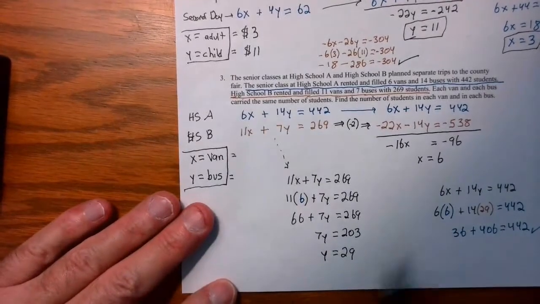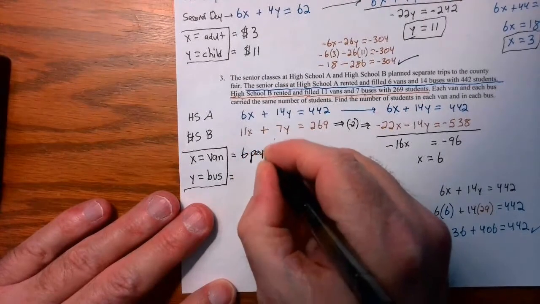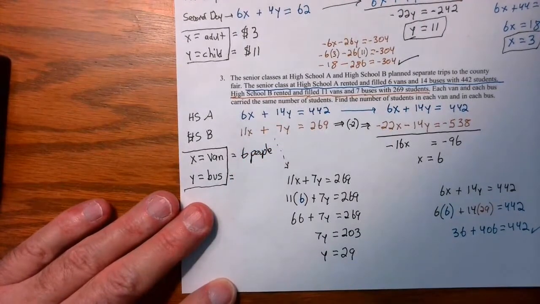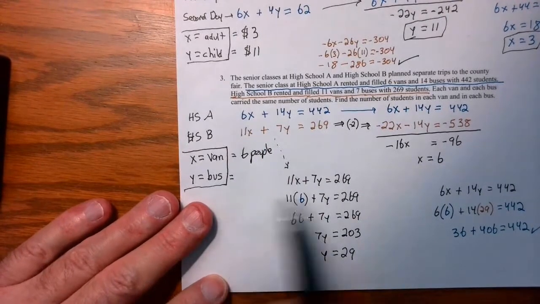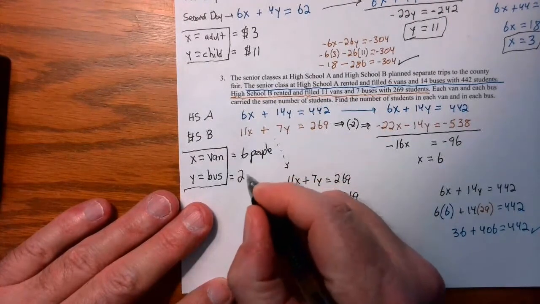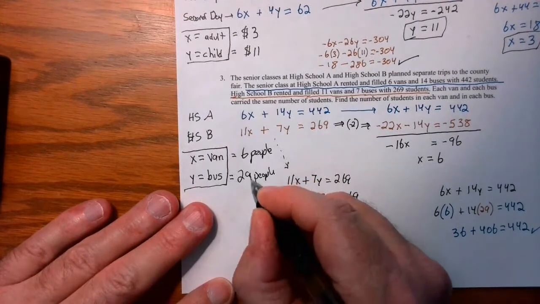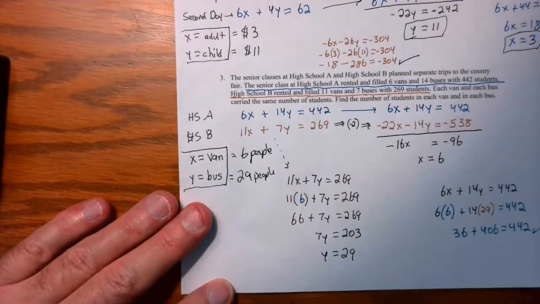Okay, so x was the van. We got 6 people in the van. And y is the bus. And the bus was 29 people in the bus. Or 29 students, or 29 passengers, or whatever you want to put.